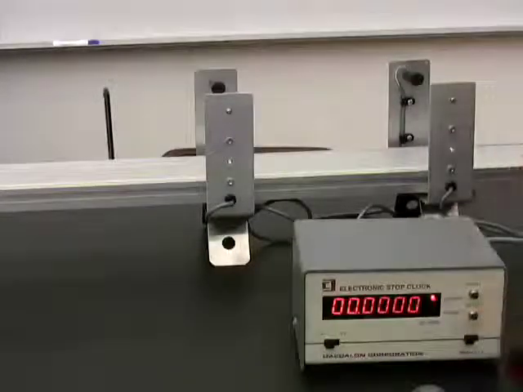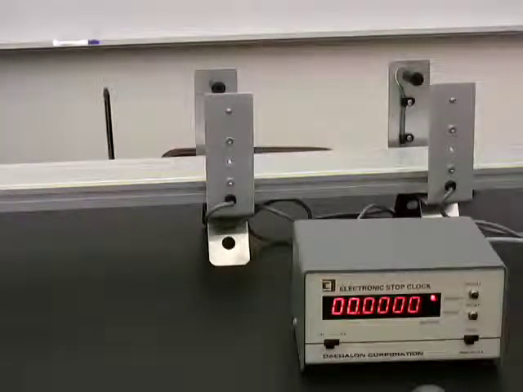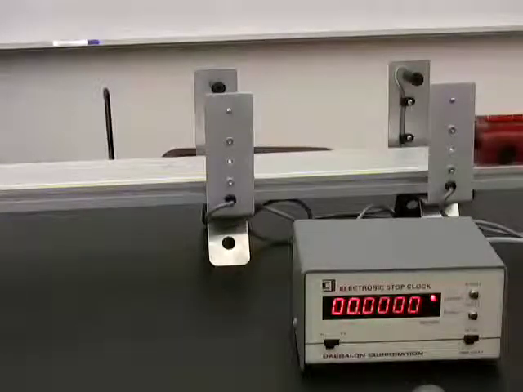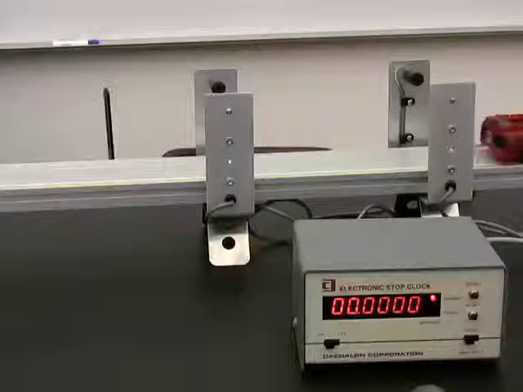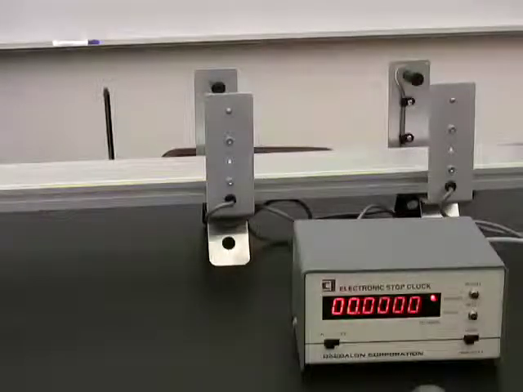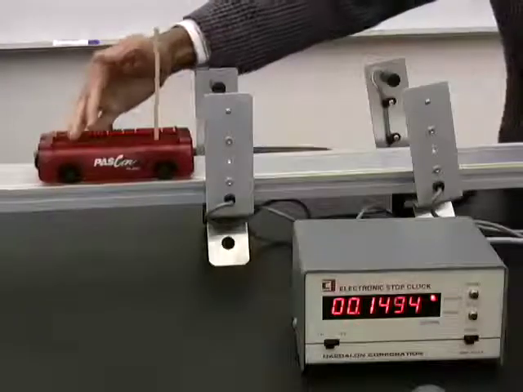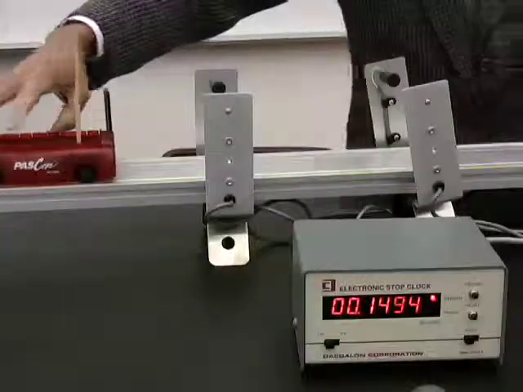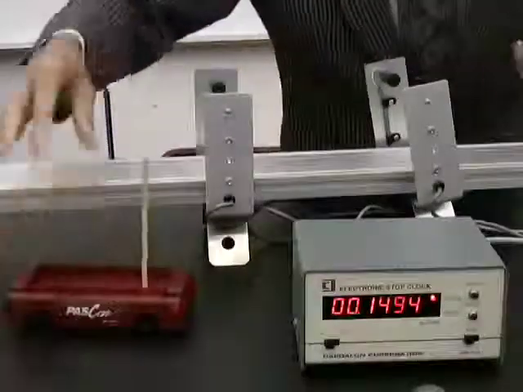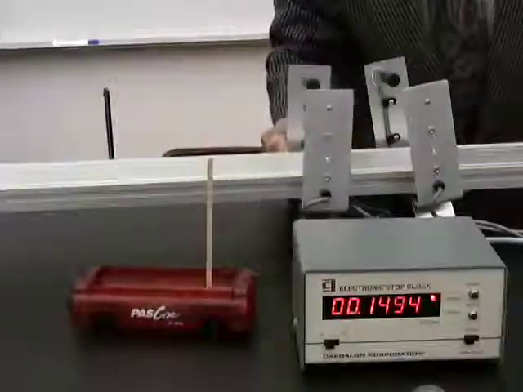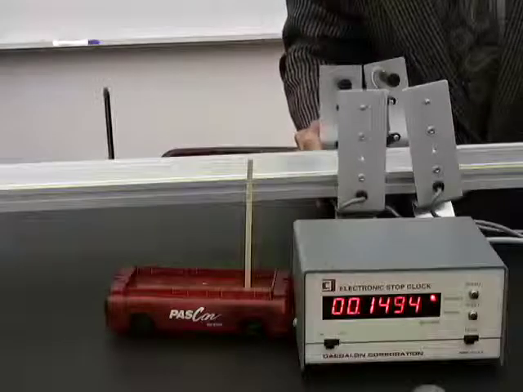There you are. I'm now going to drive the car again. You can now calculate the average speed for that interval by measuring the time. Let me load the gun and drive the car. There you are. The time is now 0.1494.